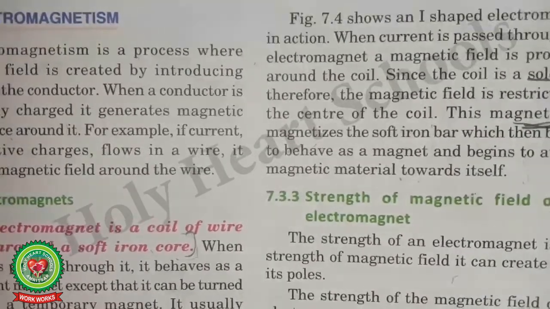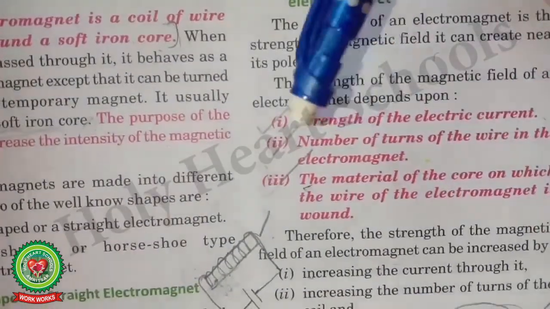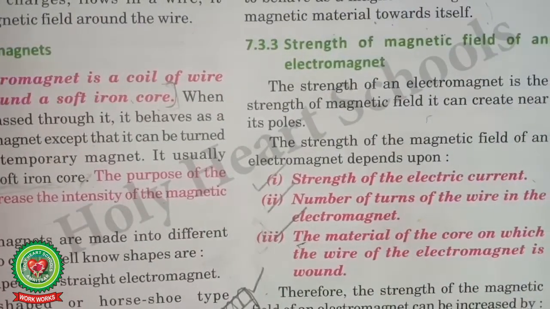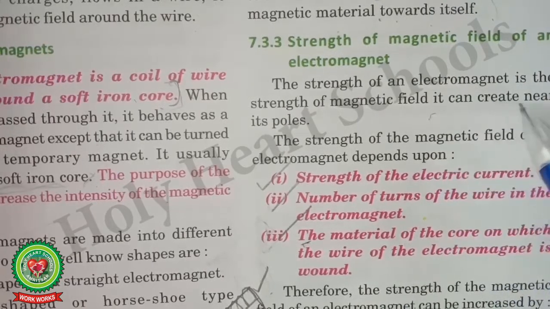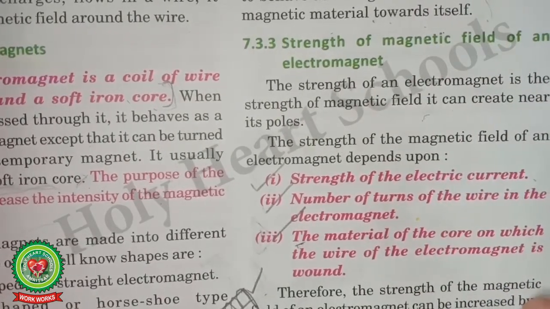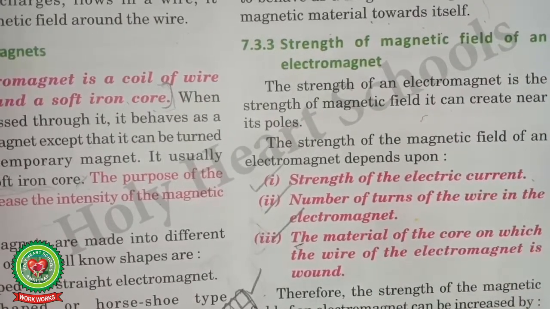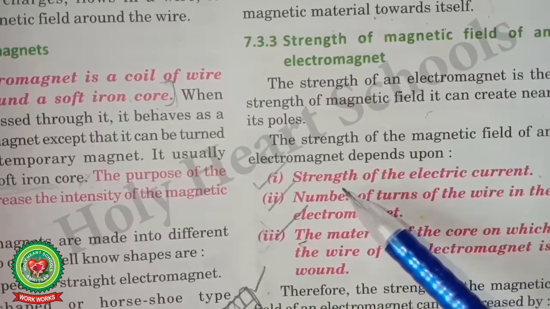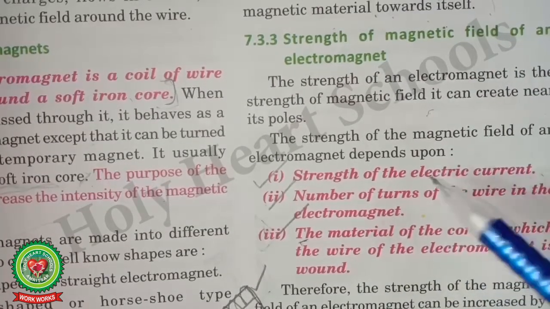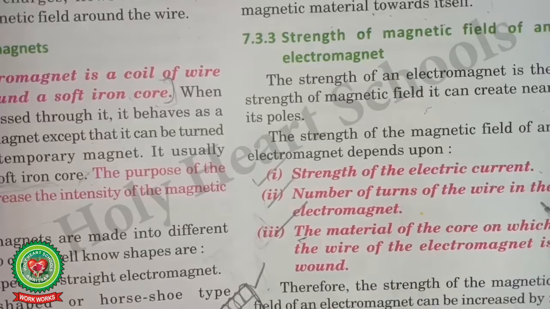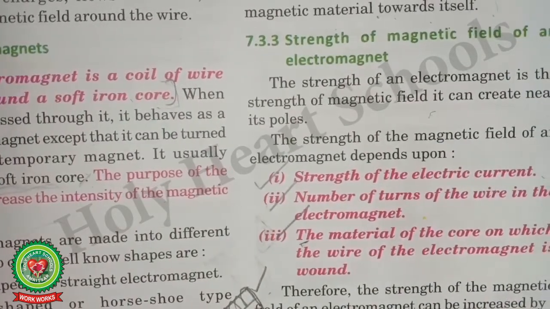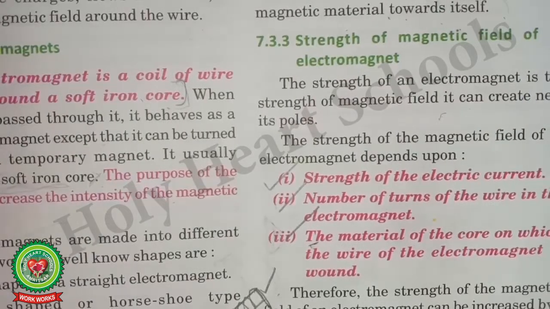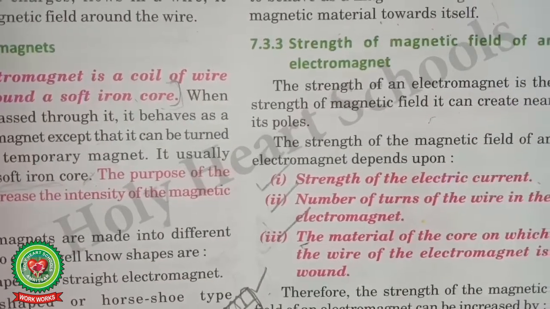Strength of magnetic field of an electromagnet. The strength of an electromagnet is the strength of magnetic field it can create near its poles. It depends upon the factors given here. Number 1, strength of electric current. Number 2, number of turns of the wire in the electromagnet. And number 3, material of the core on which the wire of the electromagnet is wound.